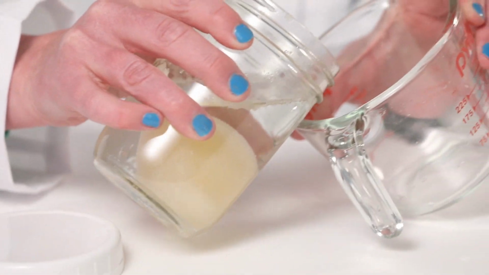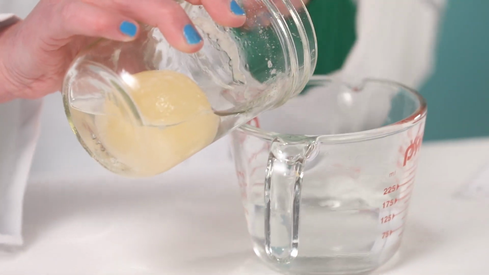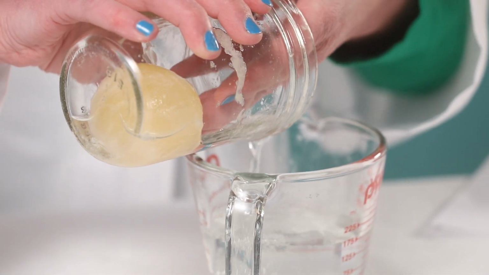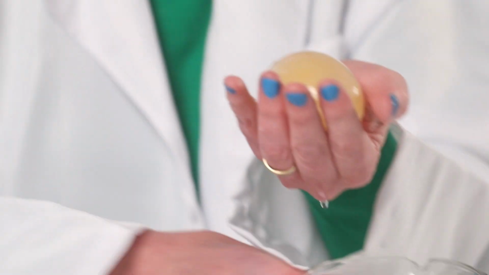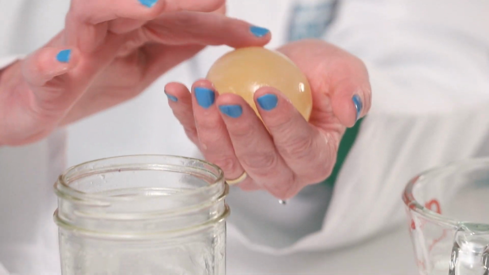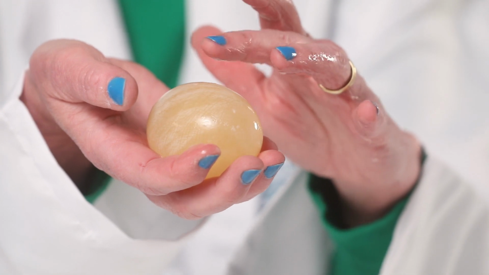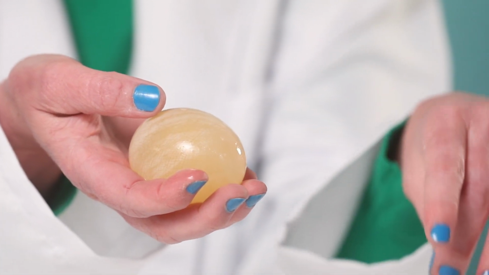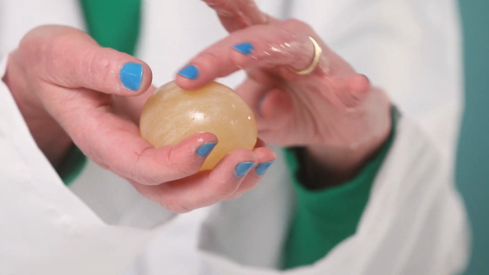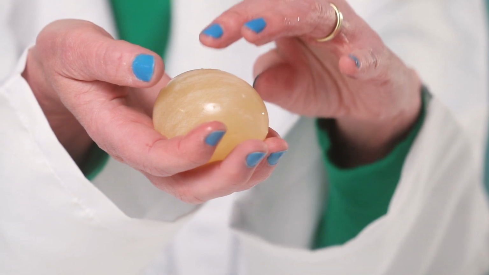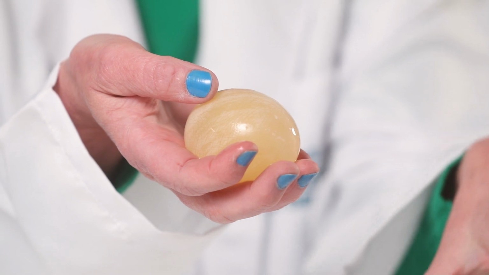And I'm going to carefully pour off this vinegar. And here's our egg. You might want to rinse it off. But what you'll see is that the eggshell is completely dissolved. So the chemical reaction that occurred here is that the vinegar, which is an acid, dissolved the calcium carbonate, which is the chemical that makes up an eggshell, and all of the bits and molecules of calcium carbonate are now dissolved in this liquid. So it's changed a solid into a liquid solution.